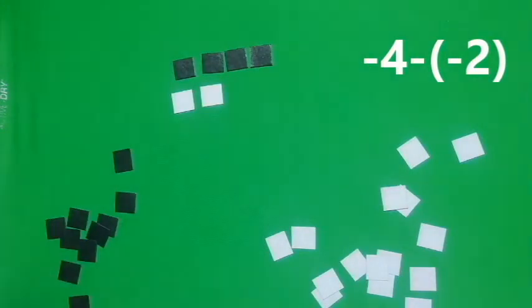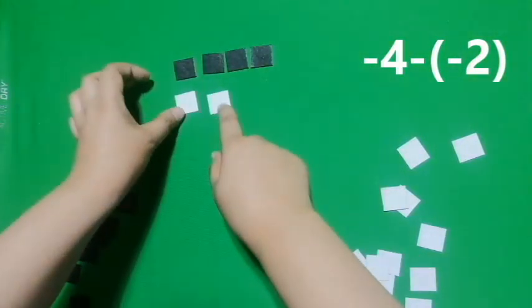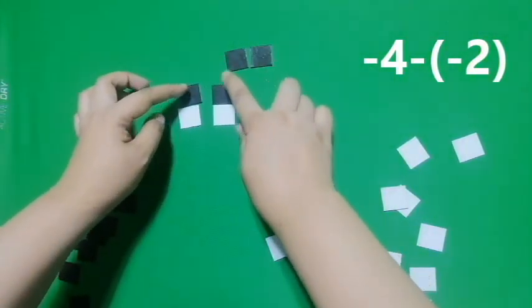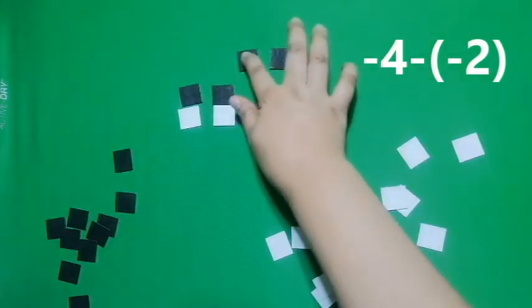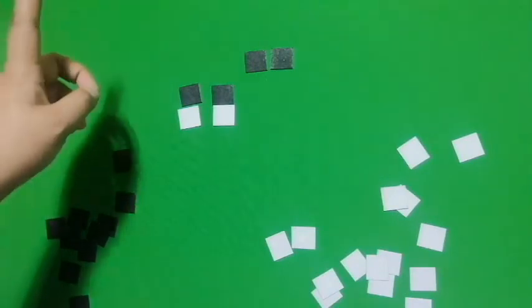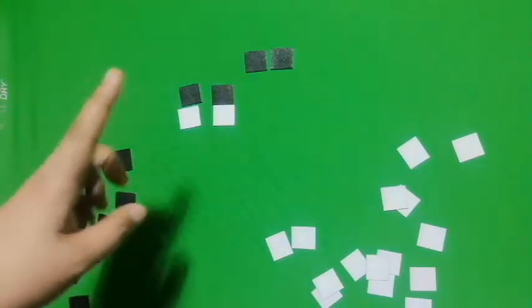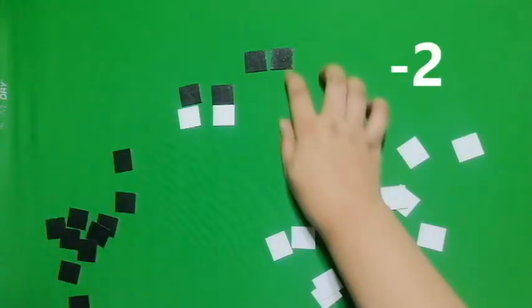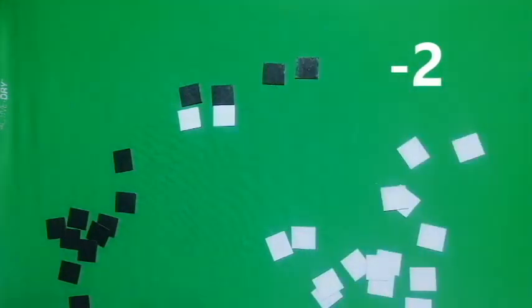We have black and white. So, atong i-pair ang opposite colors. Okay, you have this one. So, ang nabilin, pila man? So, kanina lang duha, no? Black tile. So, that represents a negative integer. Therefore, negative 4 minus negative 2 is equal to negative 2. Kaya ang nabilin, duha na lang ka black tiles. Okay? There you got it mga katuto.